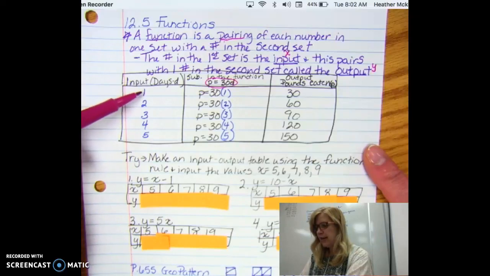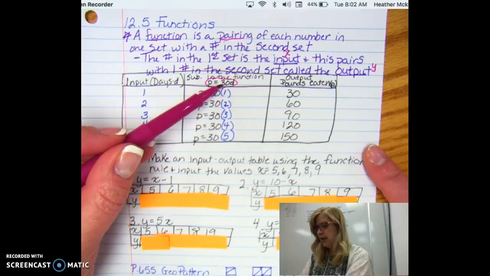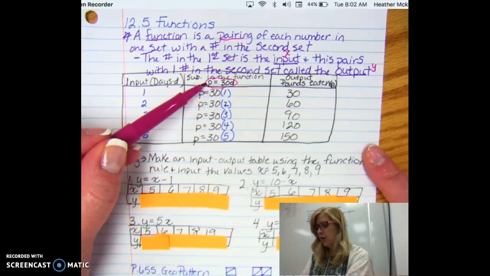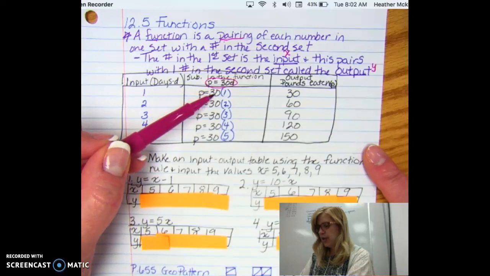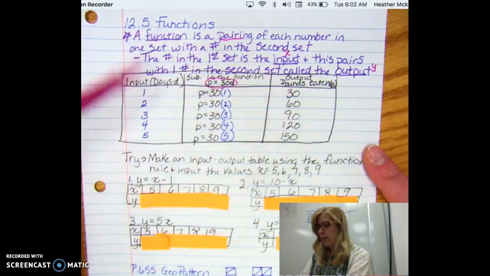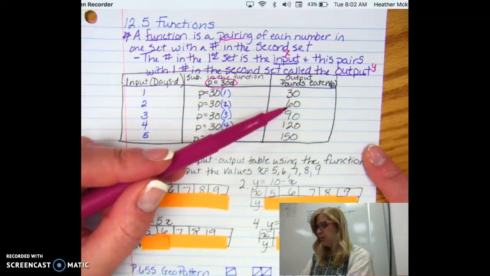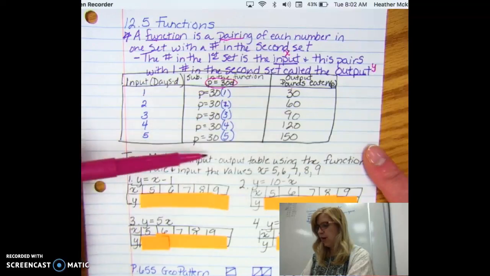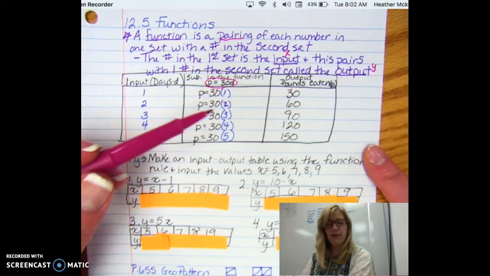So the first day, so the number of pounds you need is 30 pounds times the number of days. So this is your rule. So we're doing pounds equals 30 times 1 is 30 pounds. Here, if you feed them for 2 days, 30 times 2 is 60. 30 times 3 is 90. 30 times 4 is 120, and 30 times 5 is 150.